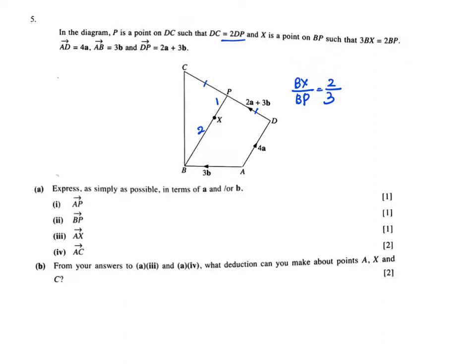Let me erase this and shift it up. I have the vector AD is 4a, with the roller skates. AB is 3b with the roller skates. DP is 2a plus 3b. Just now we already know that PC is the same, right? So 2a plus 3b as well.